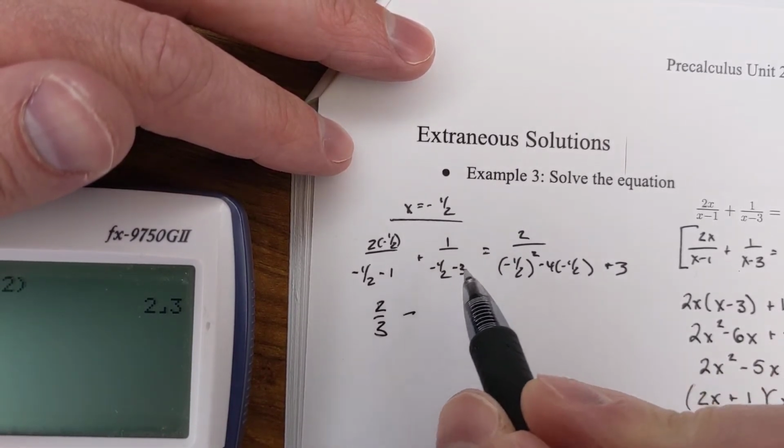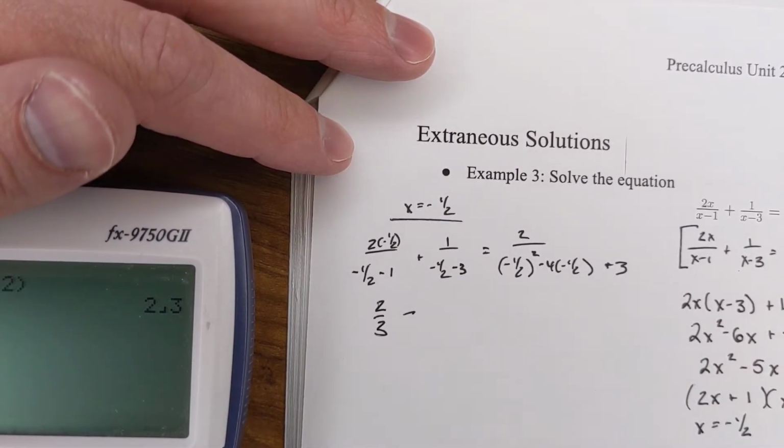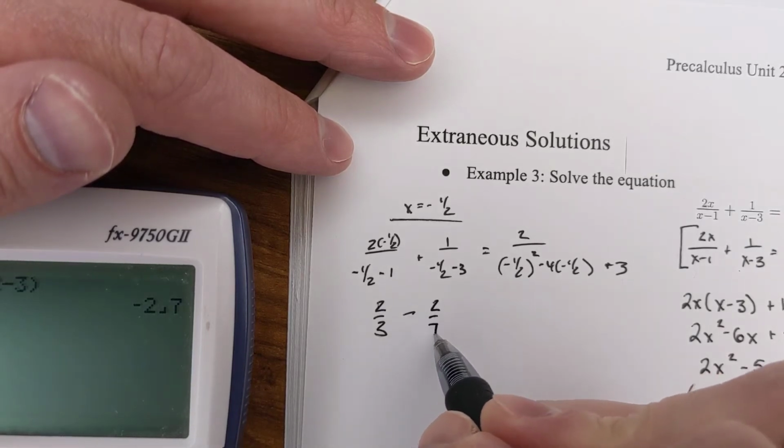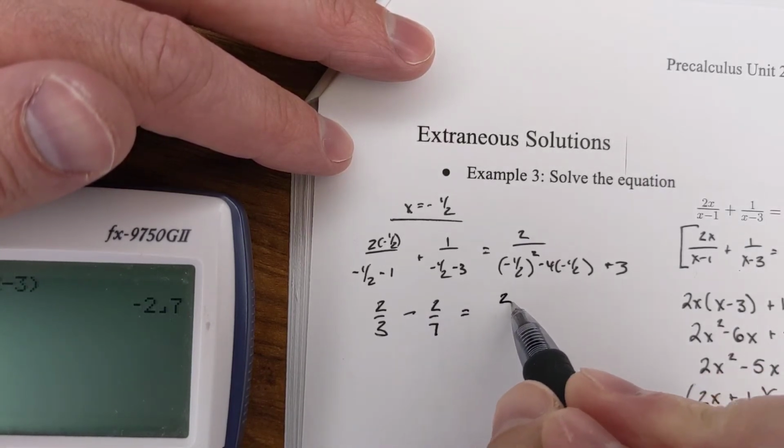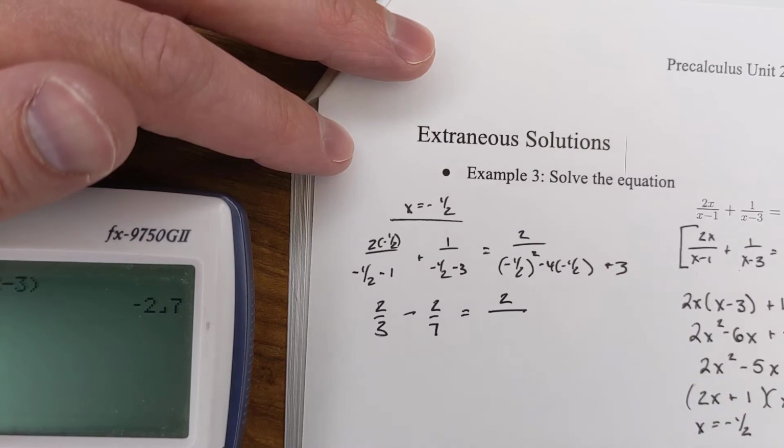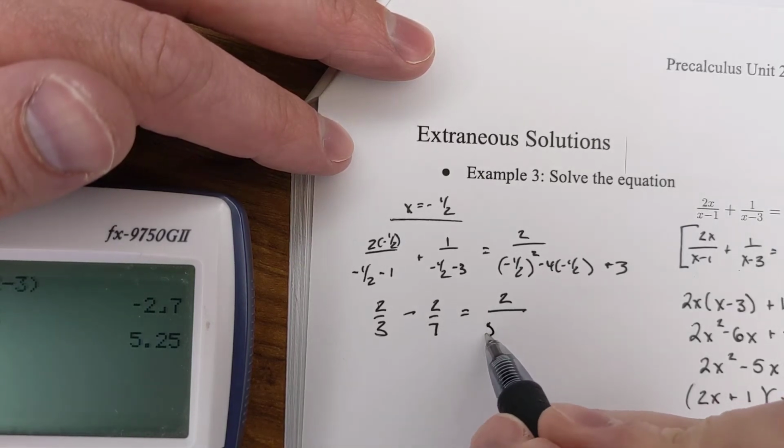This is going to be minus, so 1 divided by the quantity negative 1/2 minus 3. That's negative 2/7. And over here I have 2 on top, and on bottom 1/2 squared plus 2 plus 3 is 5 1/4.